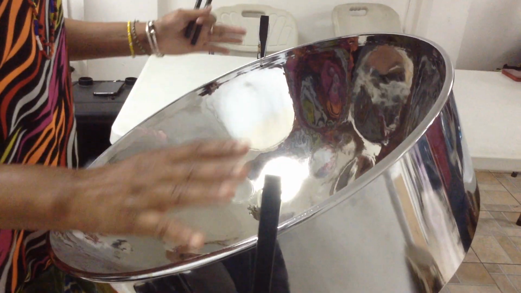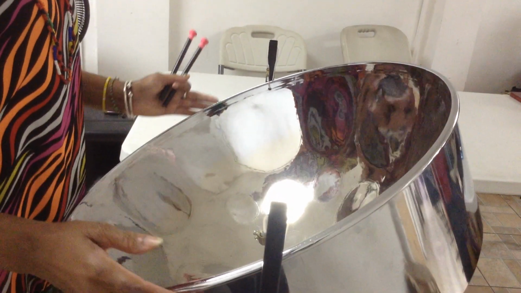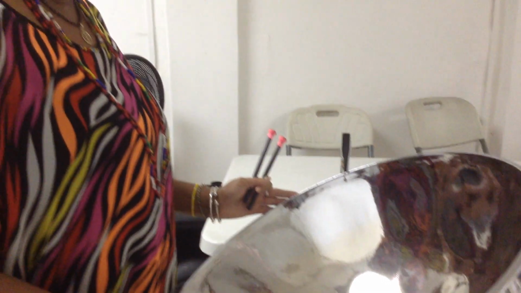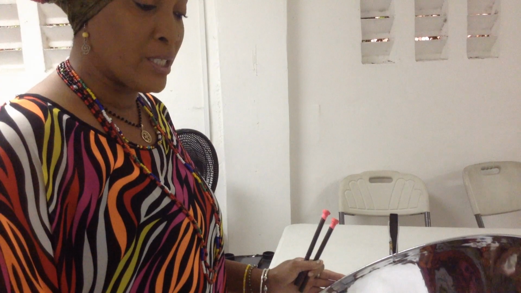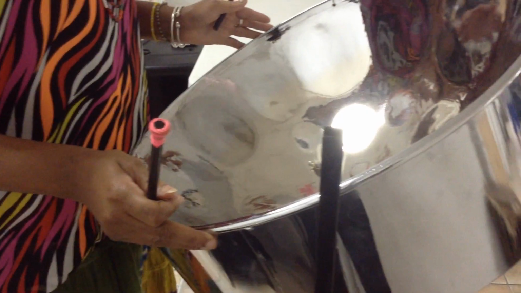But in order to have a one-on-one rapport with the tenor pan, you must be able to understand your note placements. You must be able to understand the shapes of the notes, and whatever you do, make sure the center of the note is always where you have your eyes focused to strike. No pounding, no slamming, no using the back of the sticks.